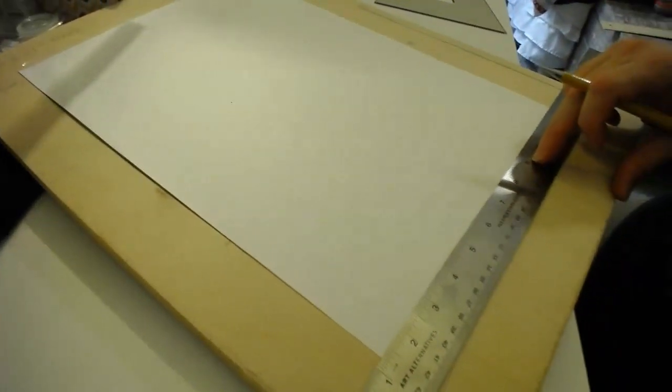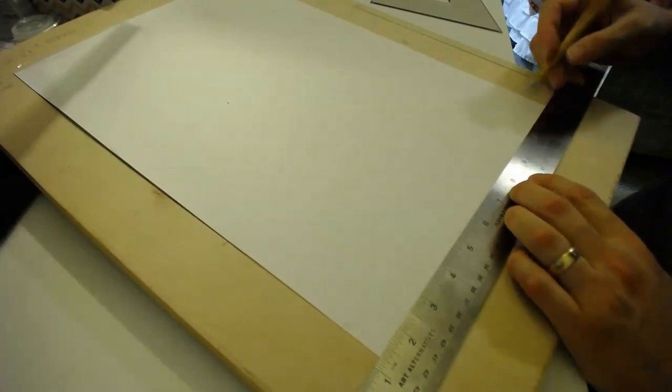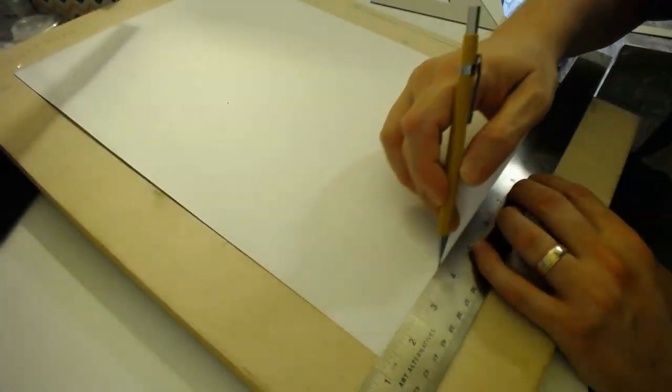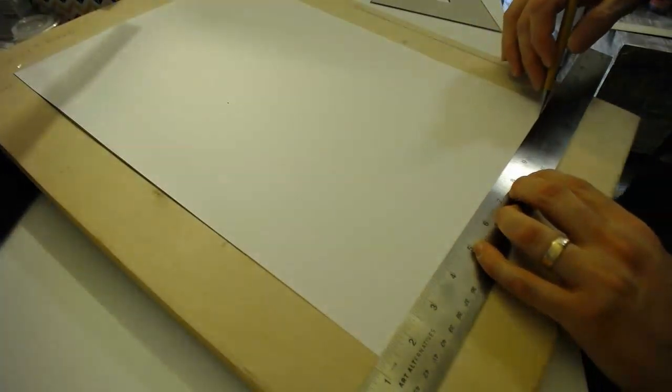So I have it like that down here. You can see I've lined up my ruler to both marks, and I'm going to do a really light line all the way across. Why do I say light line? Because I'm going to want to erase this later when I ink it, so I don't want this to be so dark that it's hard to get rid of. So that's 1 inch there.